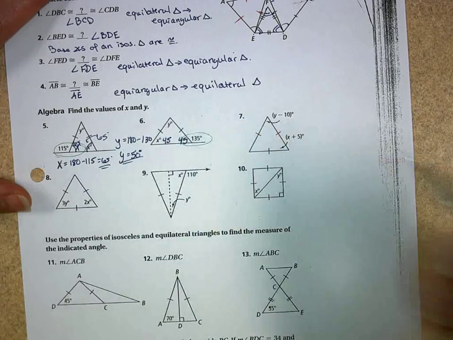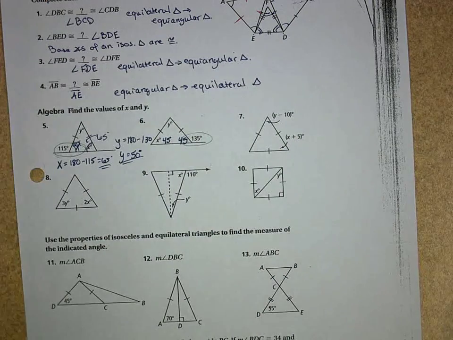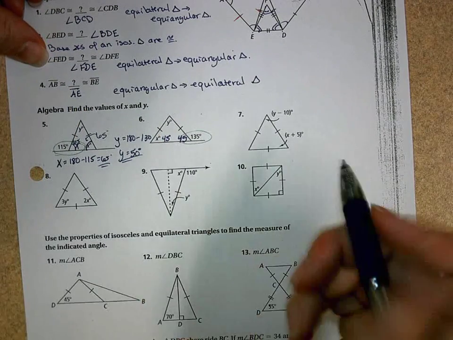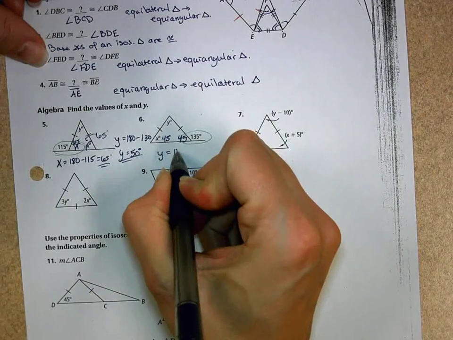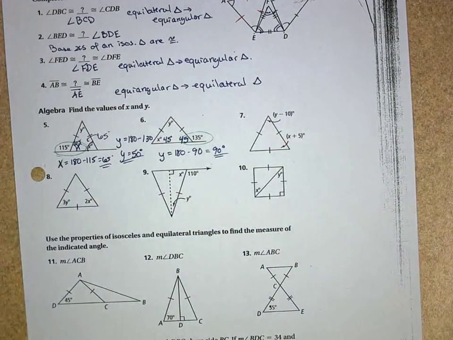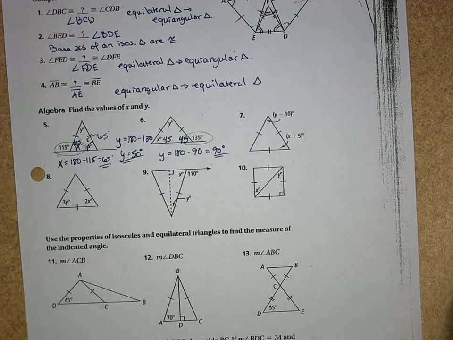Oh, that's going to have to be 45 because, again, the base angles of an isosceles triangle are congruent. Well, what did those two add up to? 90. So that means y is just 180 minus 90, which is 90 degrees, which means it's going to be an isosceles triangle. And most of you are going to be in the habit, if you see two 45-degree angles, you just assume the other angle is going to be 90.